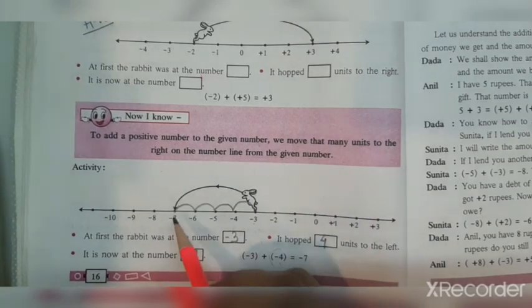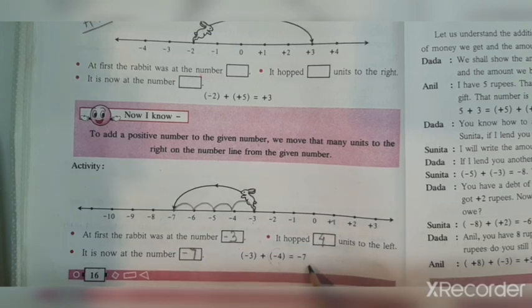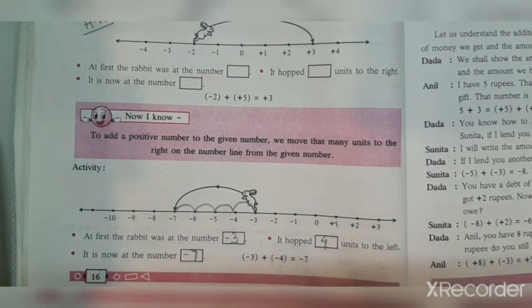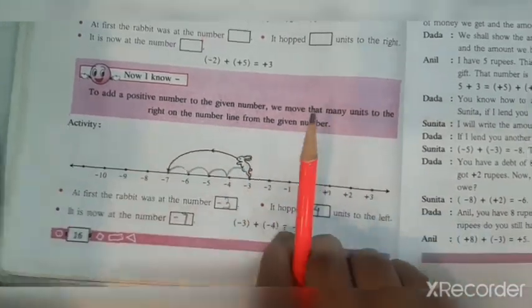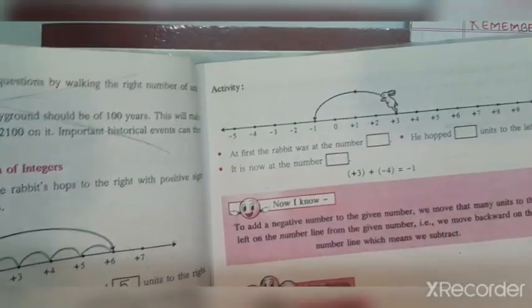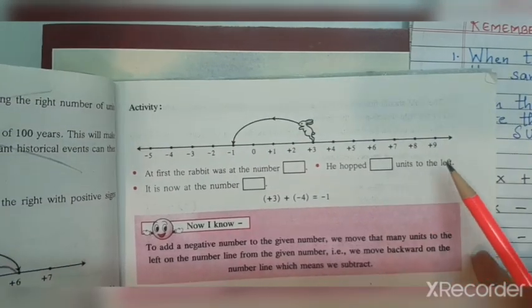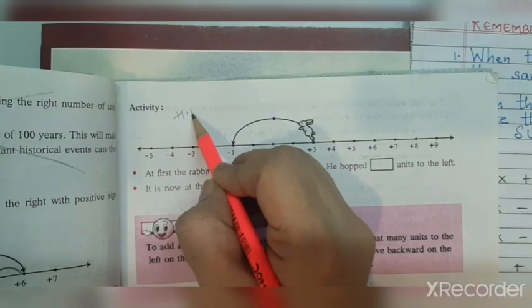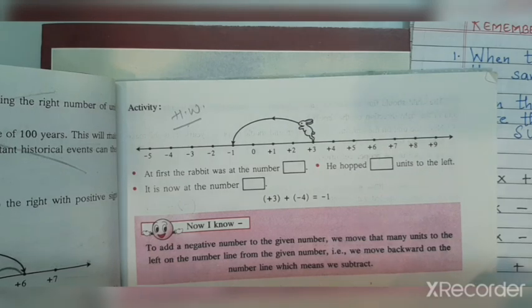And when we calculate, we know that the final position of the rabbit is at position negative 7. So with the help of this activity, this explanation has been done. After this page number 16 activity, there is one more activity of negative numbers, which is on page number 17, right at the top. This activity again you have to do by yourself. It is for homework, depending on the activity I just solved of the negative number.